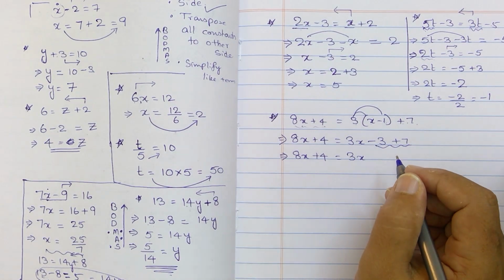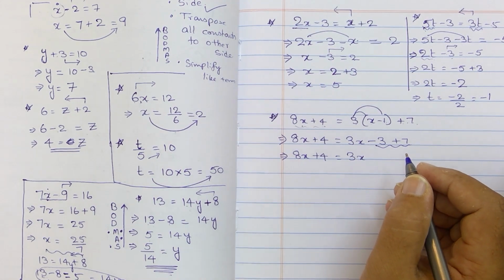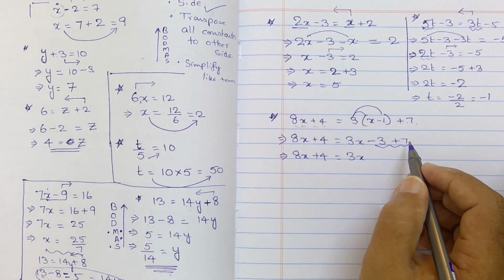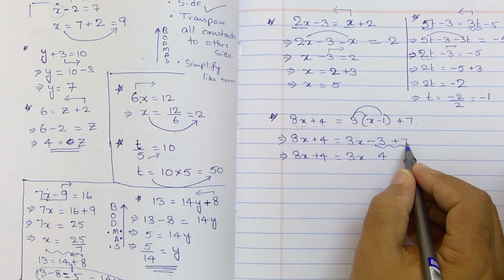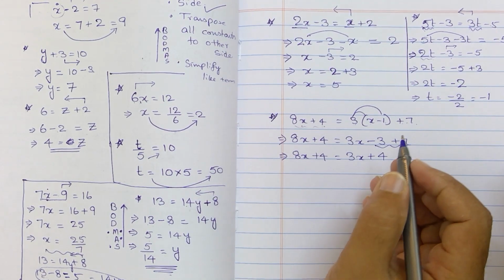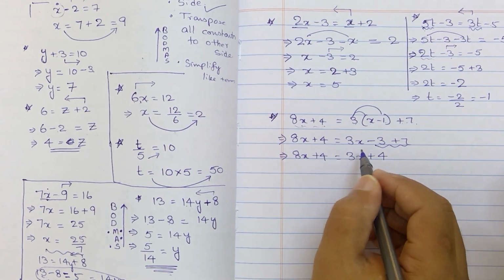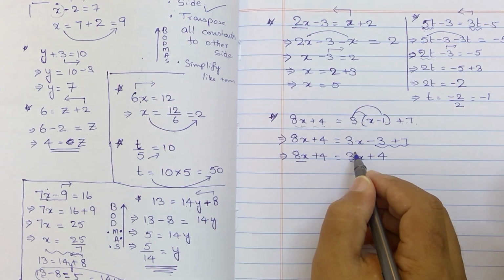What happens, my dear students? One negative and one positive, you have to subtract. 7 minus 3 is 4 is the answer. The bigger one is positive, so it is plus 4. Now let us see, my dear students, 3x, now you have 8x and 3x, which is smaller.